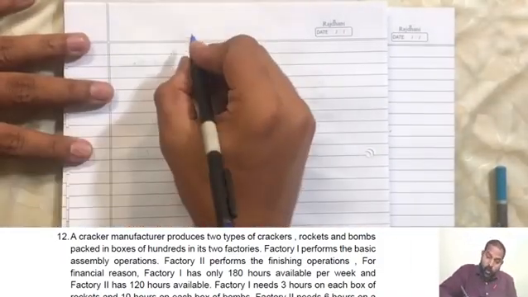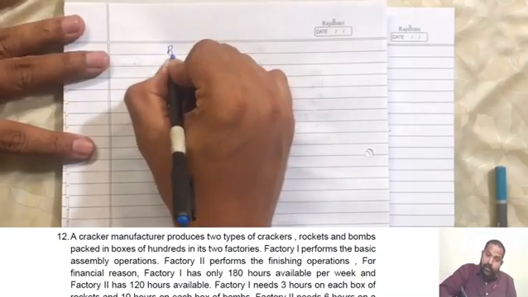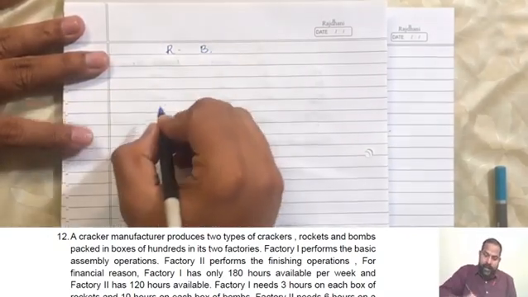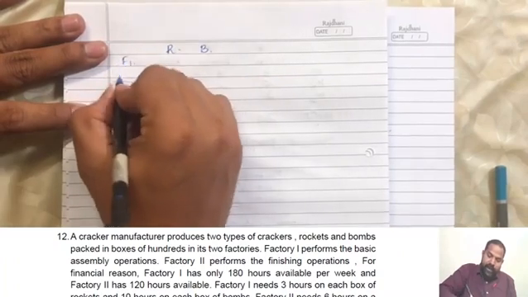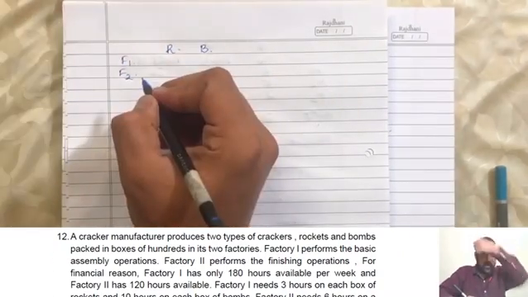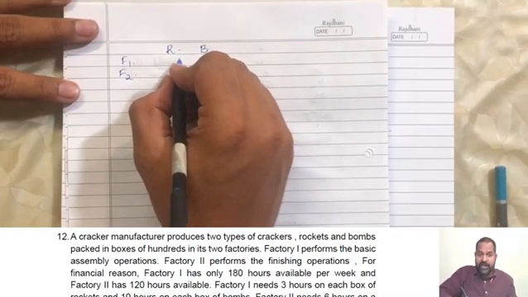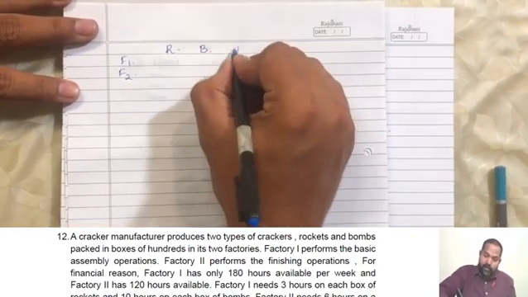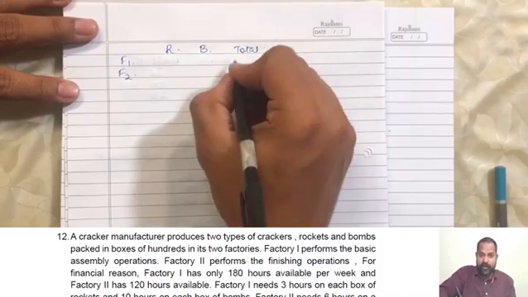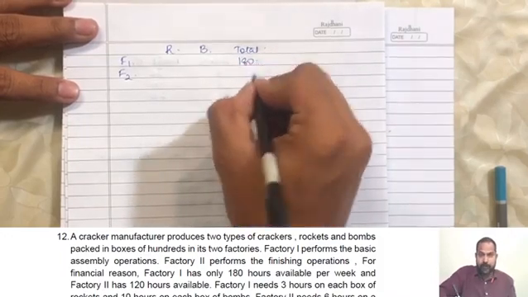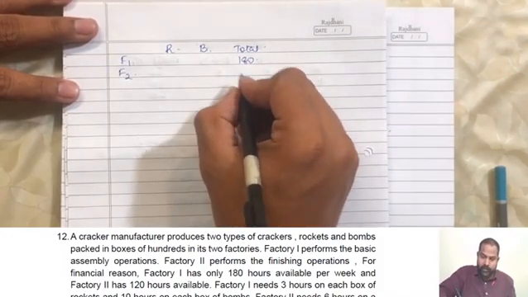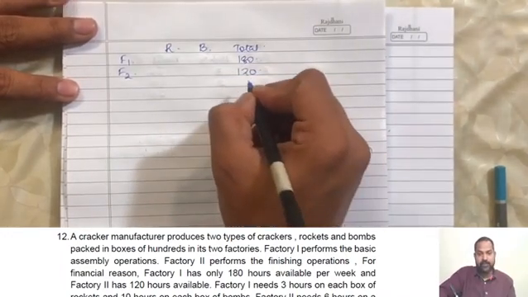You are making rockets and bombs in 2 factories, F1 and F2. Correct? For financial reasons, what is the total available on factory 1? It is 180 hours, and the total available on factory 2 is 120 hours.